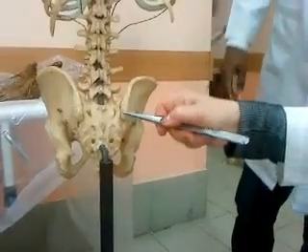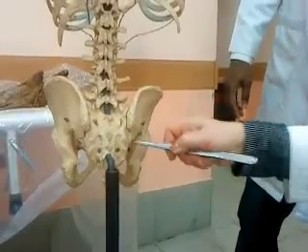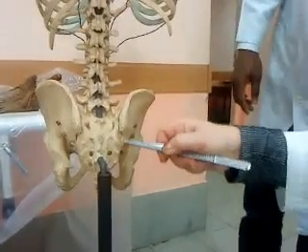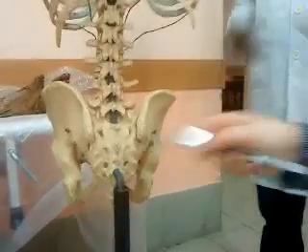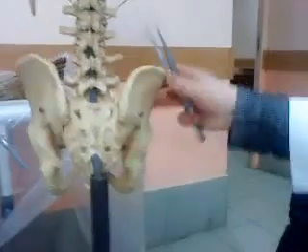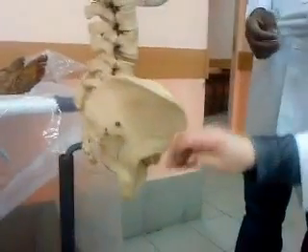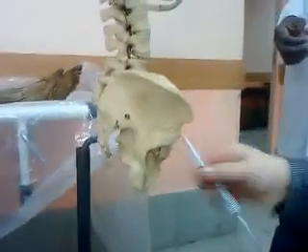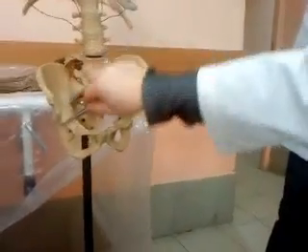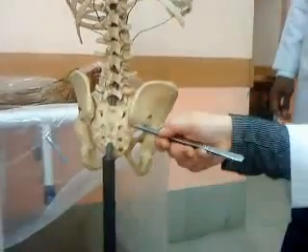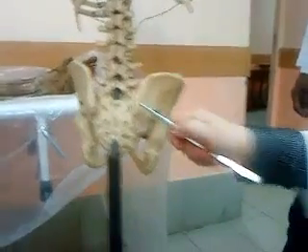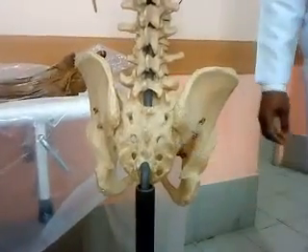Iliac crest continues to the back by posterior superior iliac spine. Here posterior inferior iliac spine. Between them will be posterior iliac notch. In front, anterior superior, anterior inferior. Do you see? Here will be only posterior iliac notch between posterior superior and posterior inferior iliac spines.